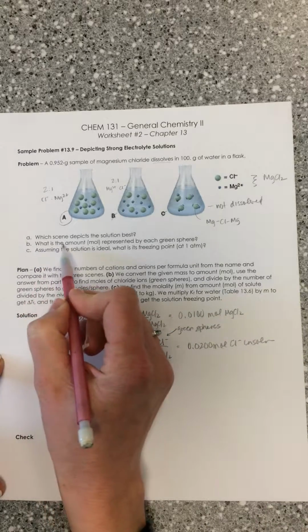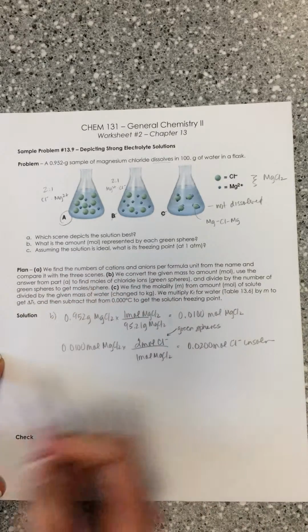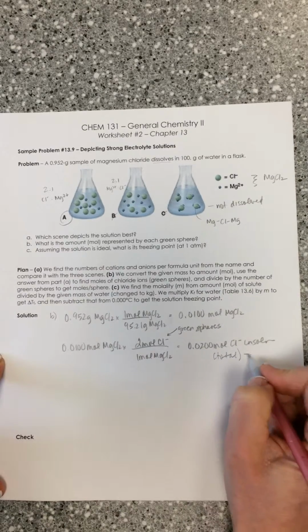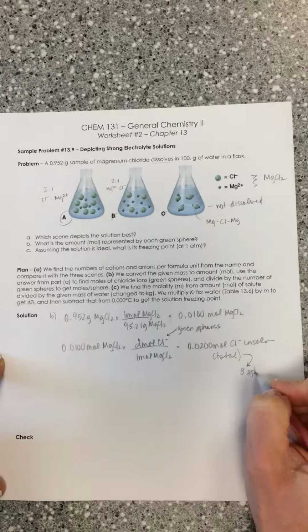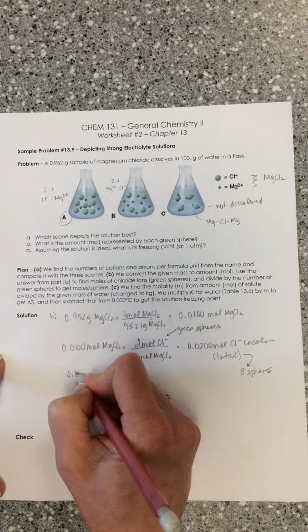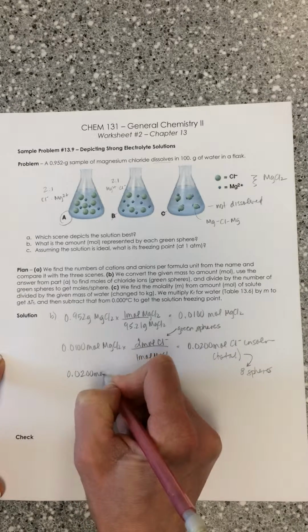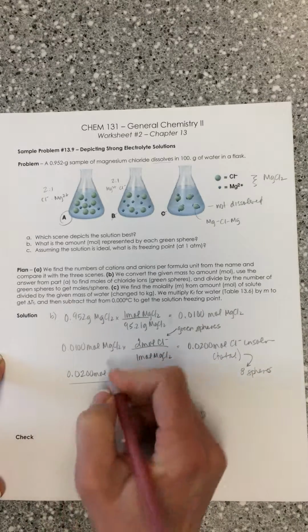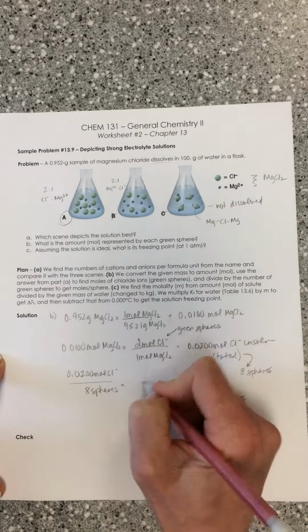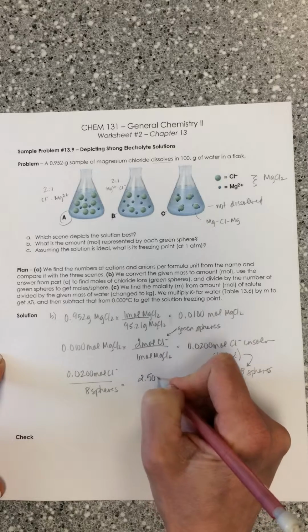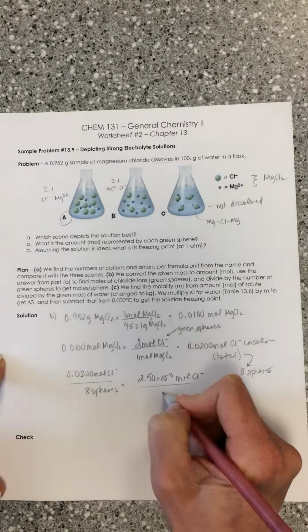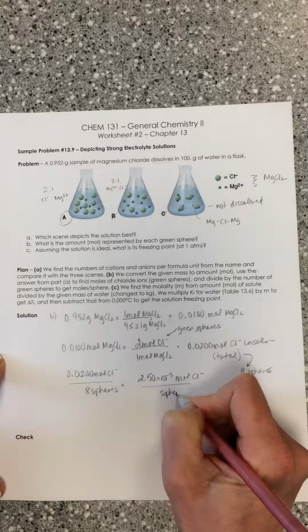And since this problem asks us what's the amount represented by each green sphere, this is the total amount of chloride in solution, which is represented by 8 spheres. So what we really need to do is take this 0.0200 moles of chloride ion in solution and divide by 8 spheres to get that there's 2.50 times 10 to the minus third moles of chloride ion represented by each green sphere.